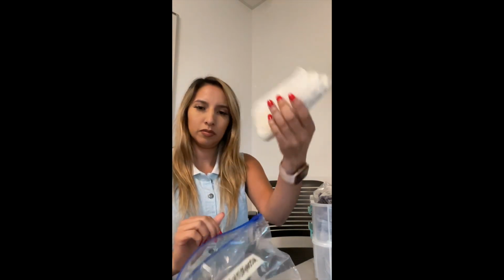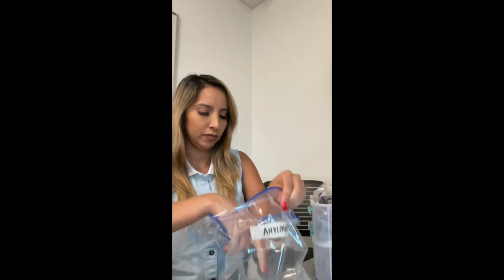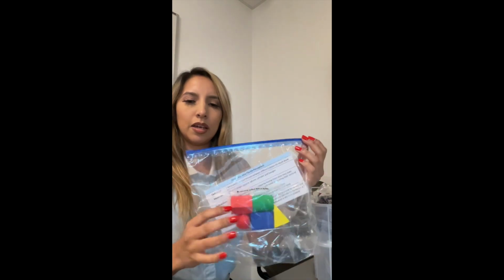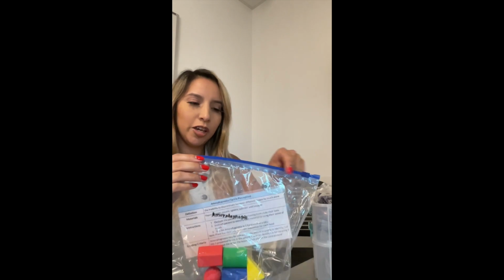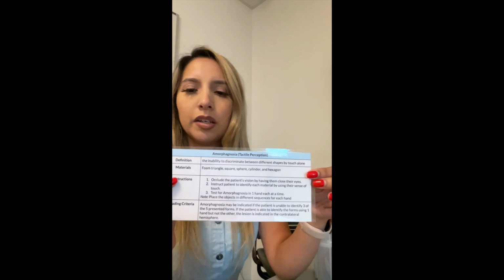Piece of cloth. Cotton ball. Piece of wood. Rubber band. And I have a piece of metal. Next I have is amorphognosia. I have my definition, materials, instructions, and grading criteria.